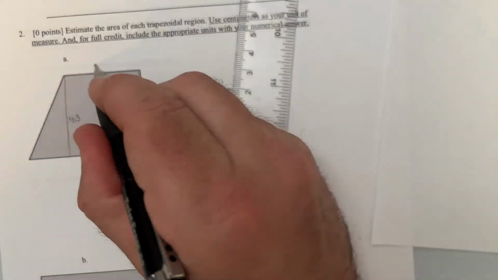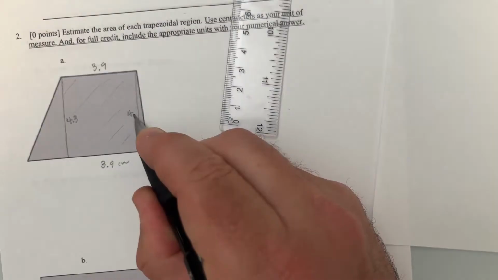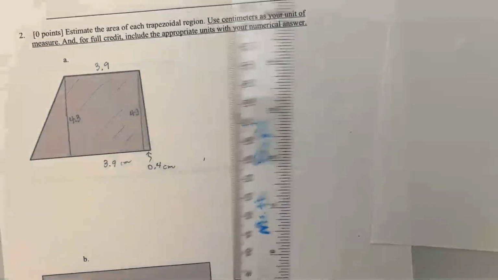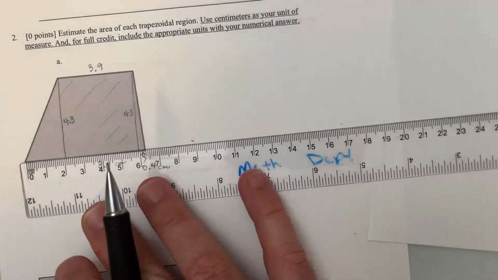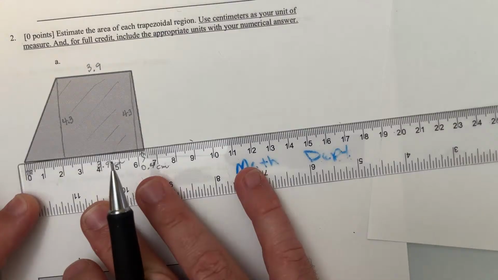So I have this 4.3. I have this sliver. I need this over here. So this is about 2.1.